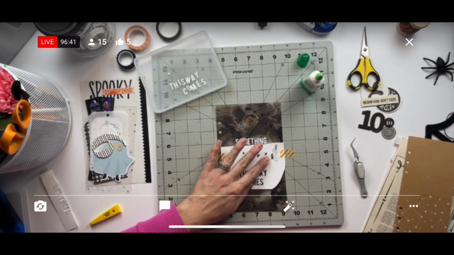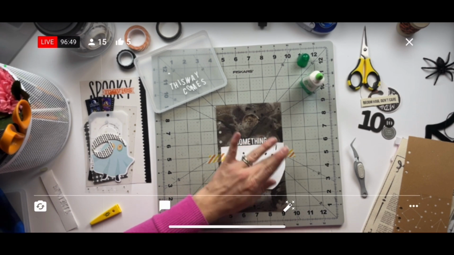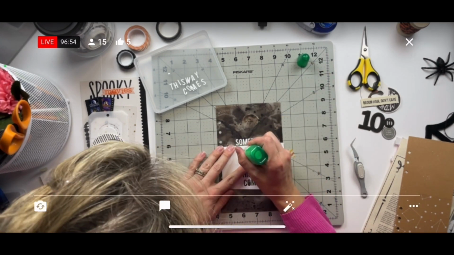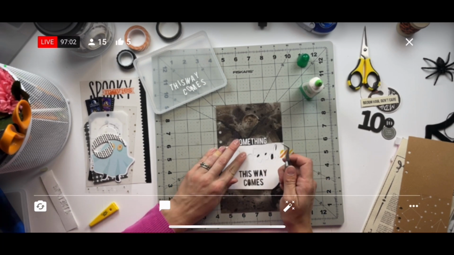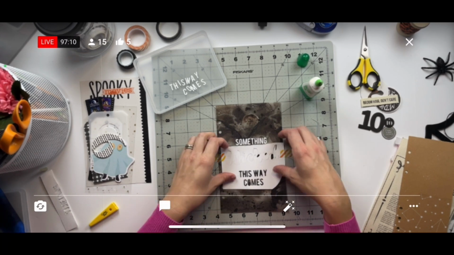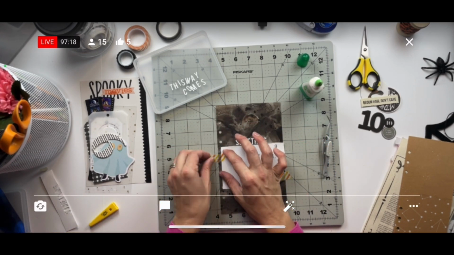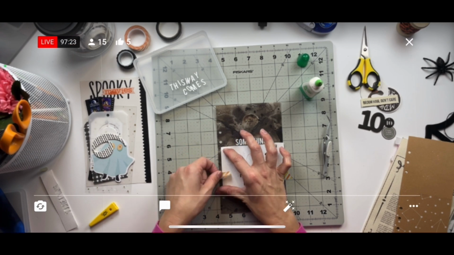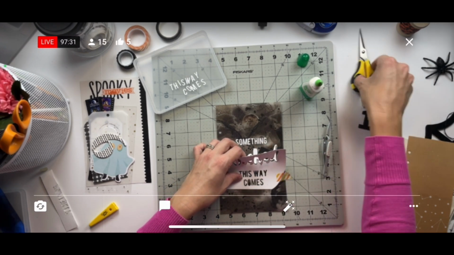So story 10 is my answer to the question, would you rather be a vampire, a witch, or a ghost? So this was one of the prompts on my 31 Halloween prompts list. And if you know anything about me, I love everything witchy. So of course, if I was given those 3 options, I would choose to be a witch. So that is what my journaling is about for this story.